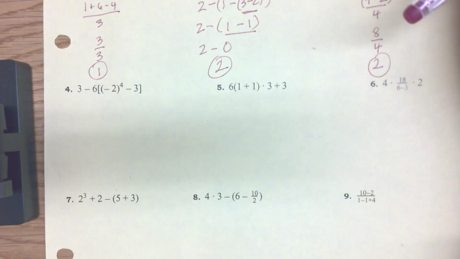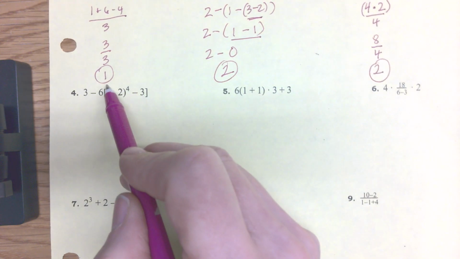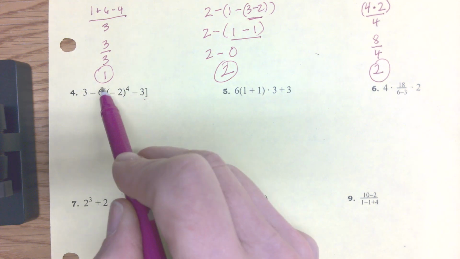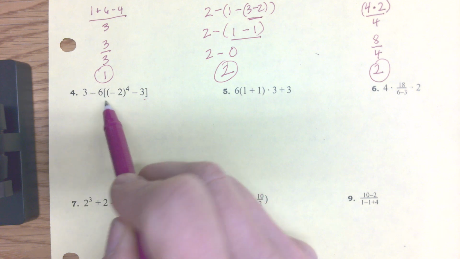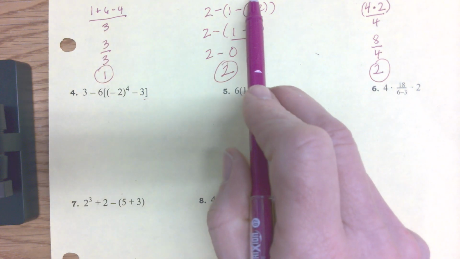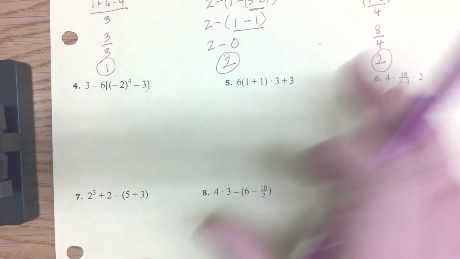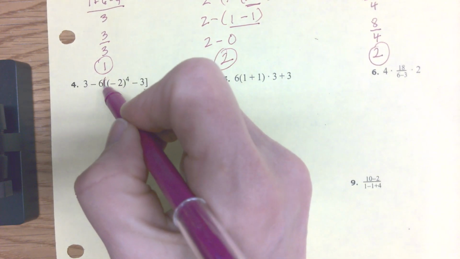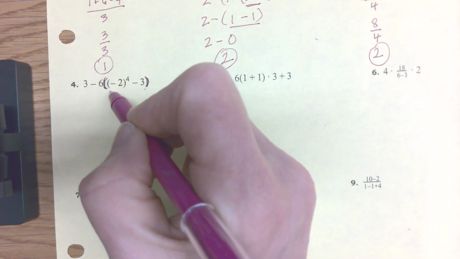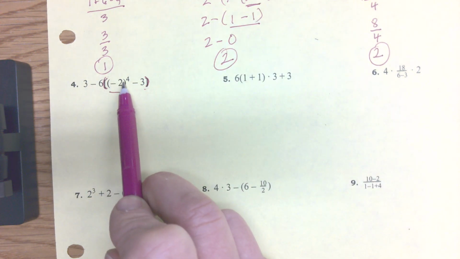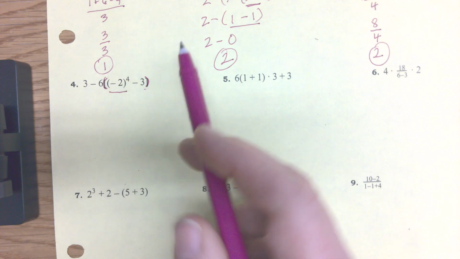Moving on, we've got a problem with power on it. Here's an example of brackets. Sometimes we even see braces in there. Instead of doing multiple parentheses like they did in this problem, they'll use the brackets instead. It just basically means it's another set of parentheses, and when I work through this, I'm going to do the innermost first. Well, there's nothing I can do inside of there, but I can raise that to the 4th power.